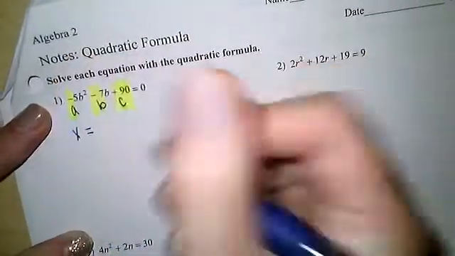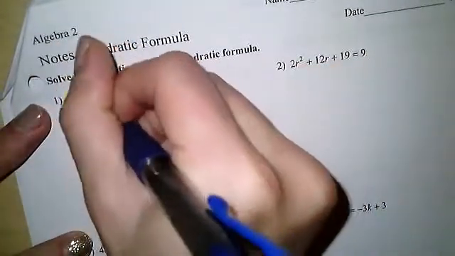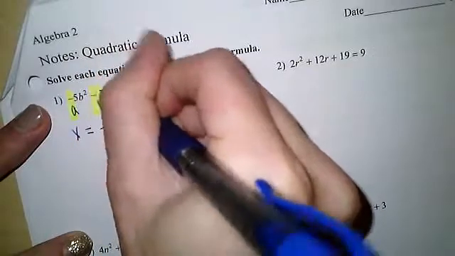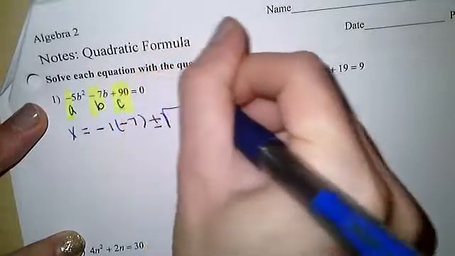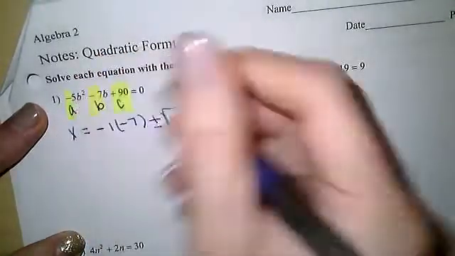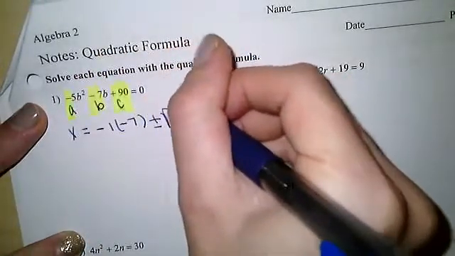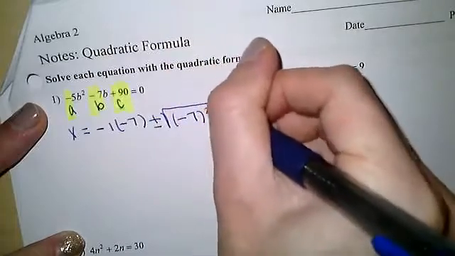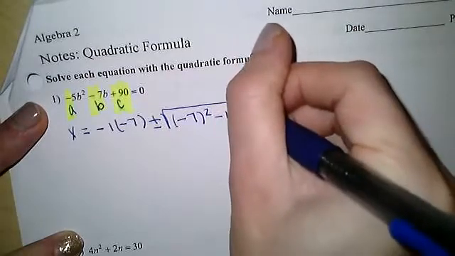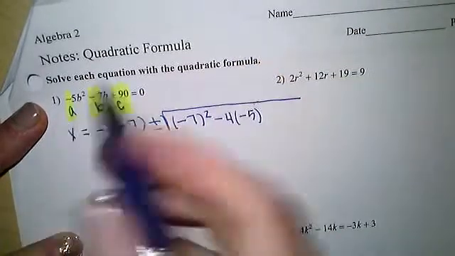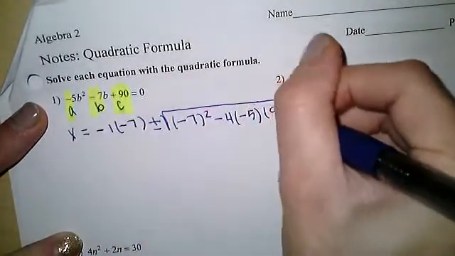So it's x equals -1 times b, which is -7, plus or minus the square root of b squared in parentheses minus 4 times a, it's -5, times c, which is 90.